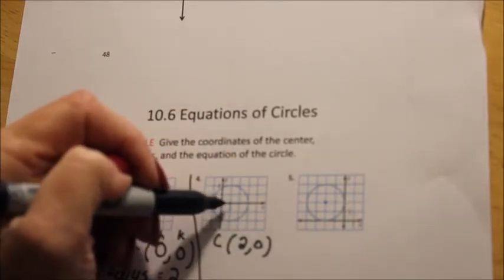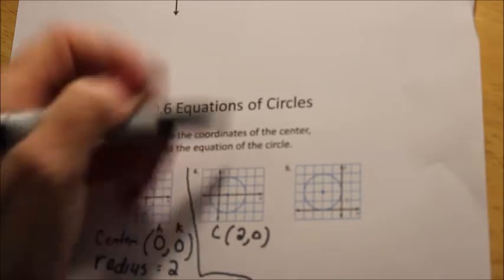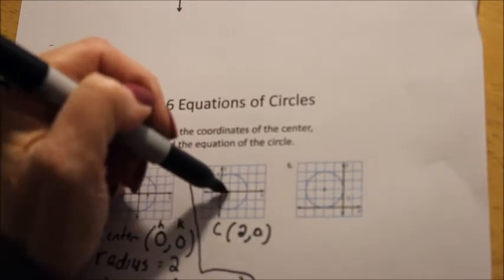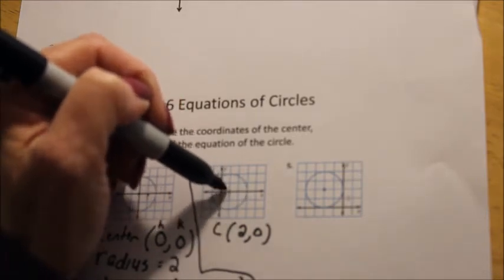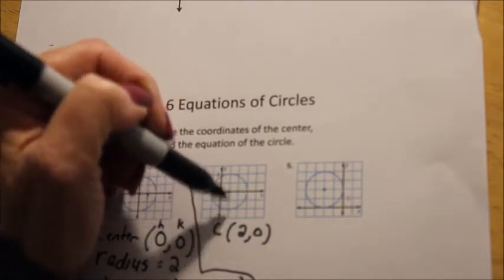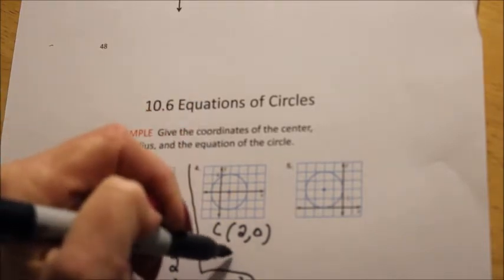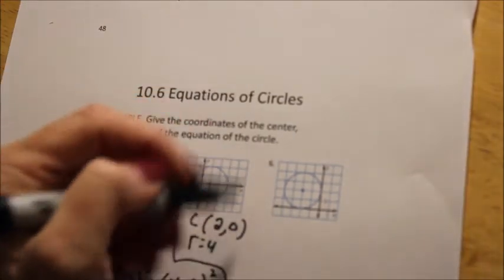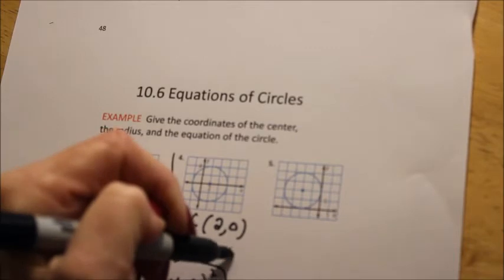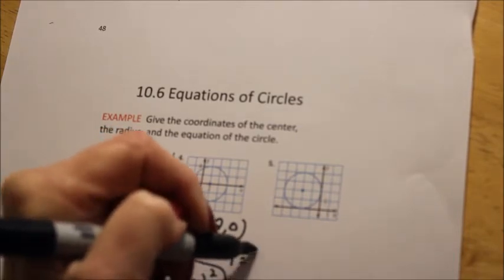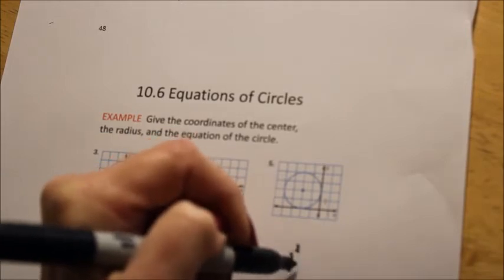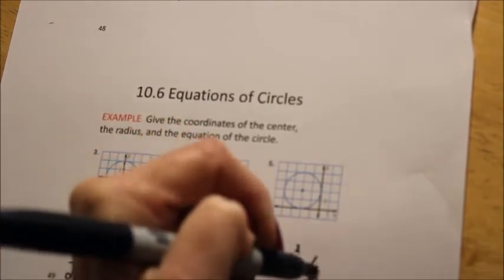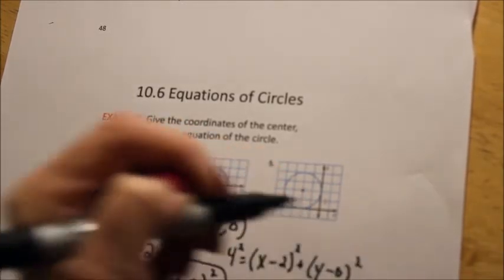And once again, remember the dashes go by 2. So how far over am I going to each point on the circle? It looks like I'm going 2 dashes, which would be equivalent of 4 units over. 4 units up, 4 units left, 4 units right. So your r is going to be 4. So the equation will be 4 squared equals x minus 2 squared plus y minus 0 squared.